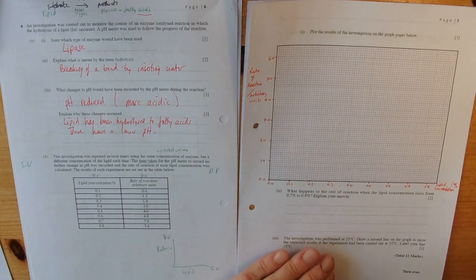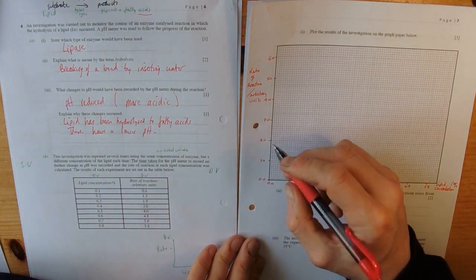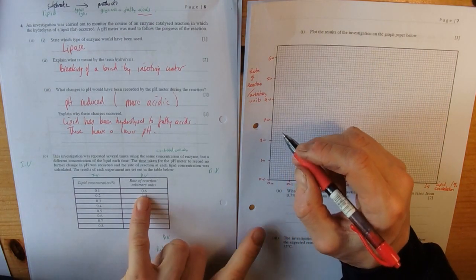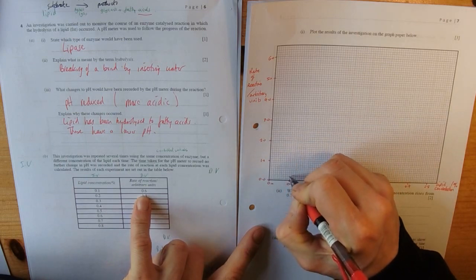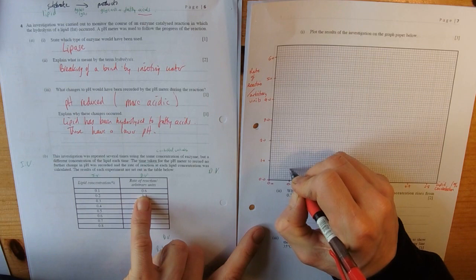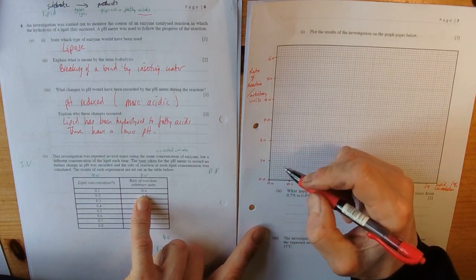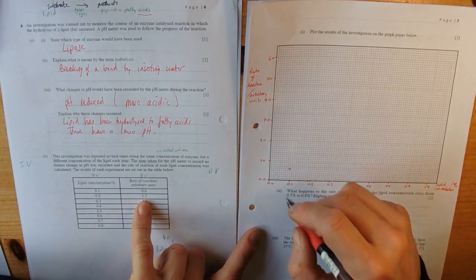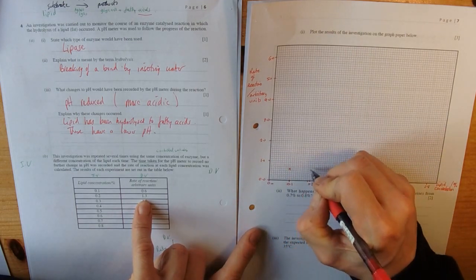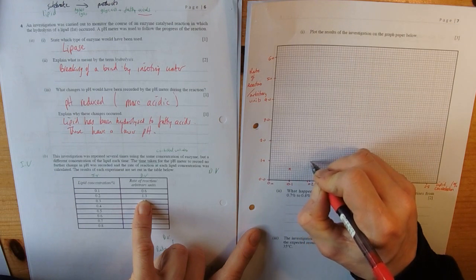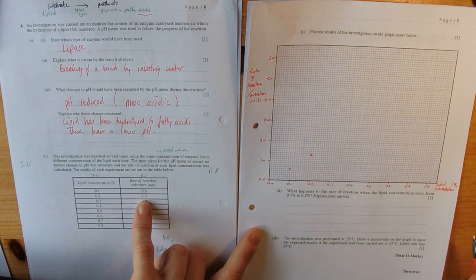So let's plot some points. 0.1 is 0.6. So 1, 2, 3, 4, 5, 6. Can you see now, because I've used a sensible scale, it's quite easy to plot. 0.2 is 1.3. So there's 1, 2, 3. You should draw this in pencil, not in pen. If you draw in pencil, then if you make a mistake like I just did there, then you can just rub it out. And you will make mistakes drawing graphs.